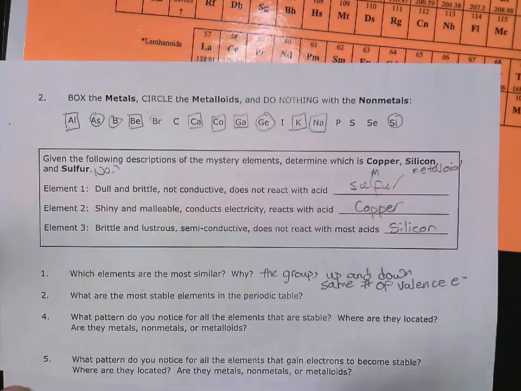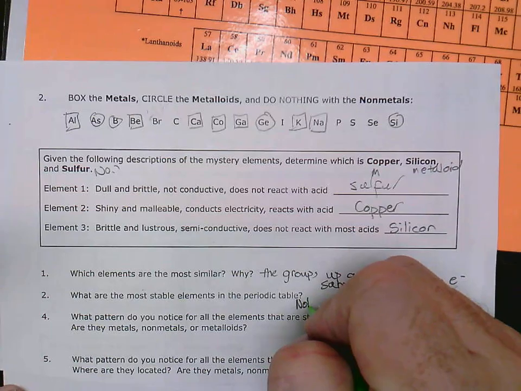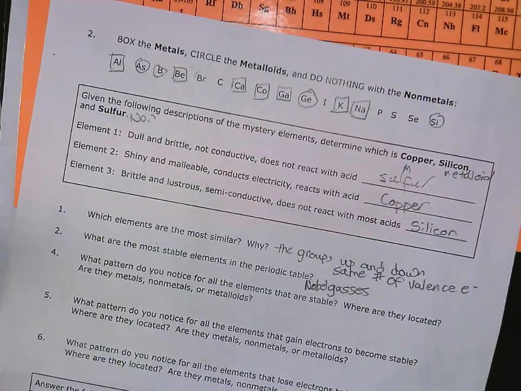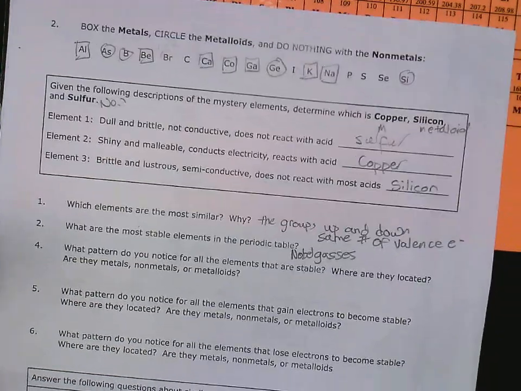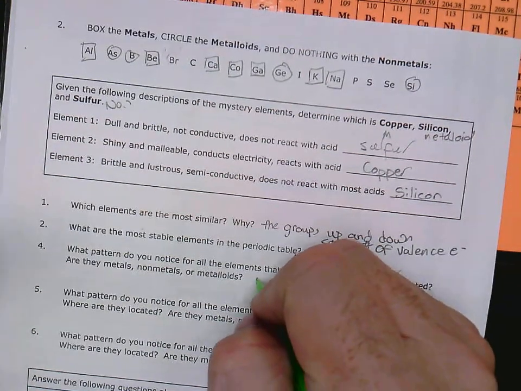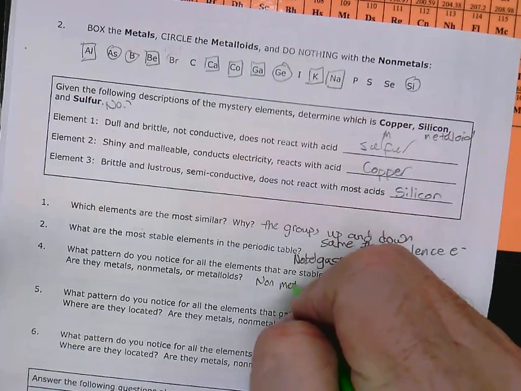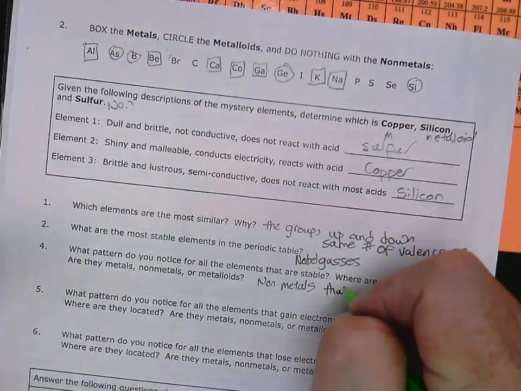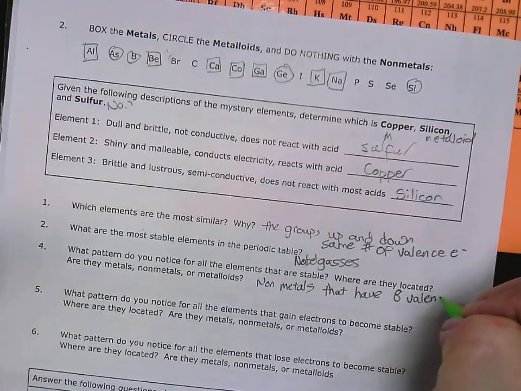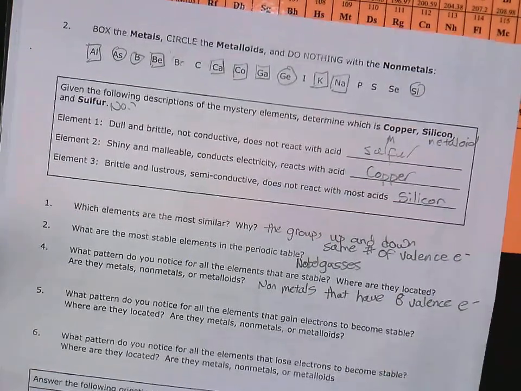What are the most stable elements on the periodic table? That's going to be noble gases. Noble gases. And then what pattern? I always get Nobel and noble mixed up. It's just a problem in my brain. What pattern do you notice for all elements that are stable? Where are they located? Are they metals, nonmetals, or metalloids? They are nonmetals that have 8 valence electrons. That's why everybody's trying to get to 8.